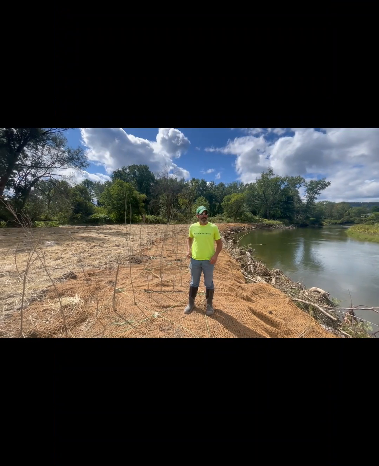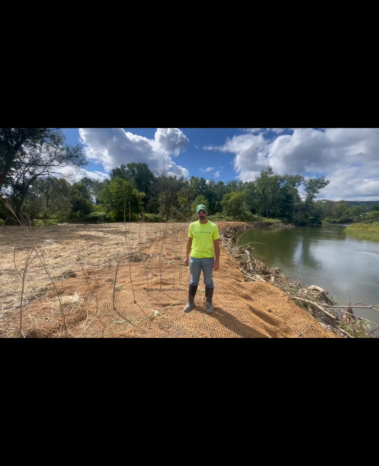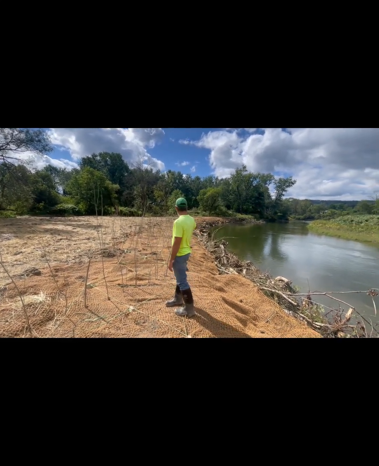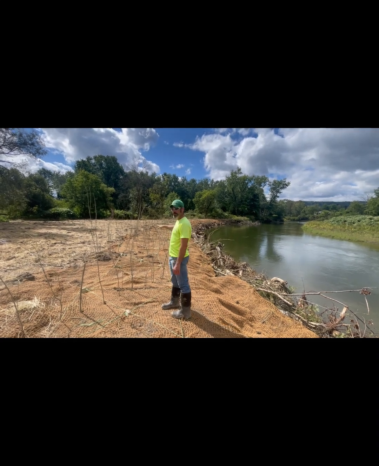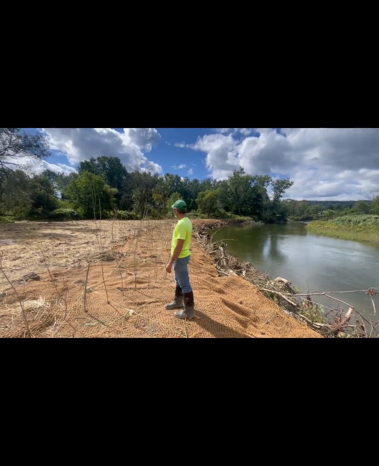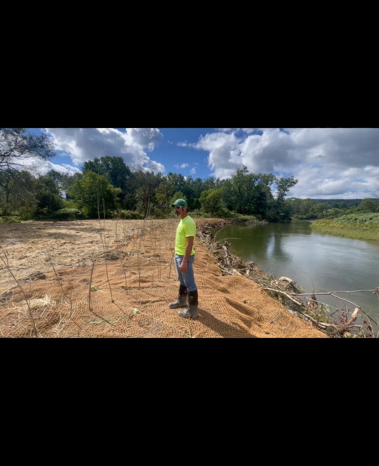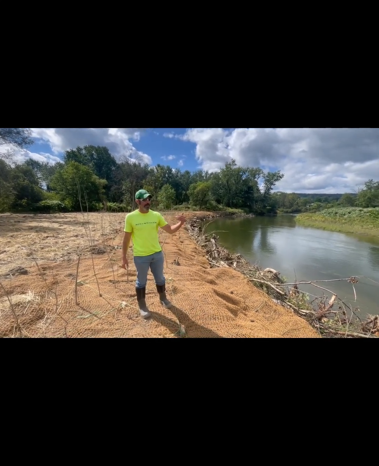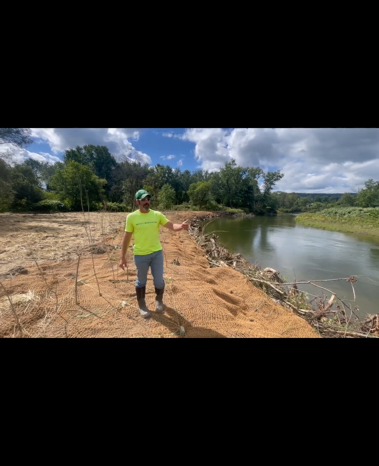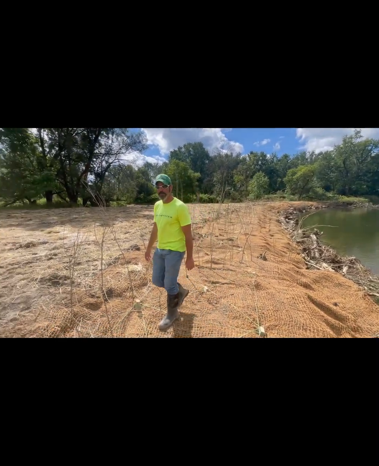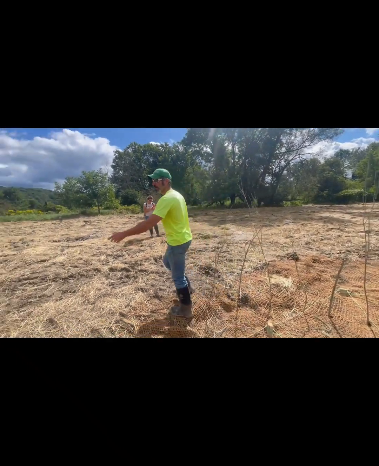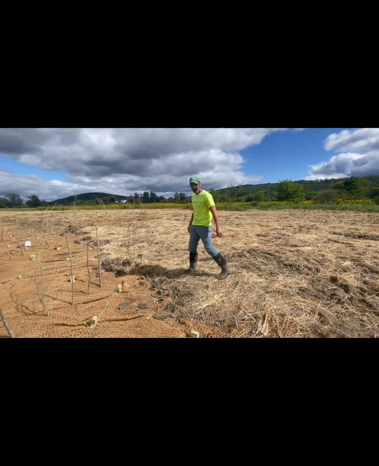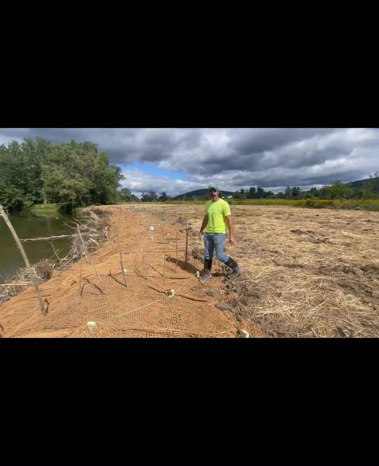Here we are on day 15 of construction. Behind me you can see that everything is all completed. Got all the wraps in and all the willows are installed. It's all graded off and seeded and mulched. We're about on the halfway point of the length of the site. They're continuing to install the willows. This whole area behind me and along the bank will be planted this fall with large stock trees and shrubs.